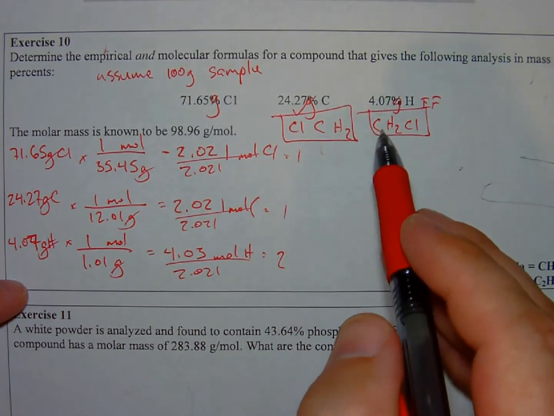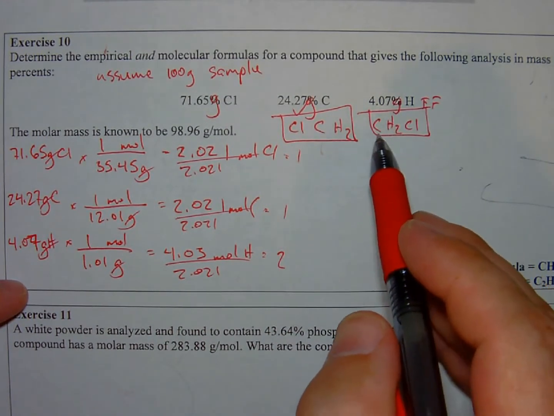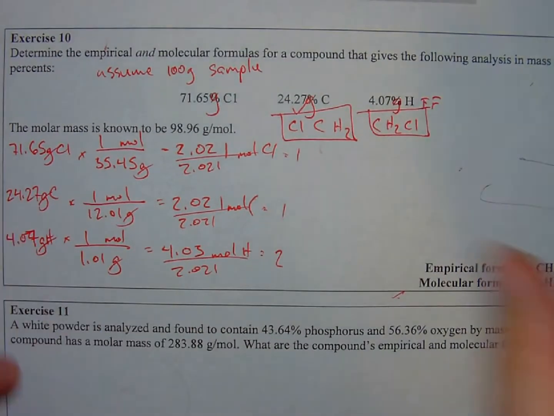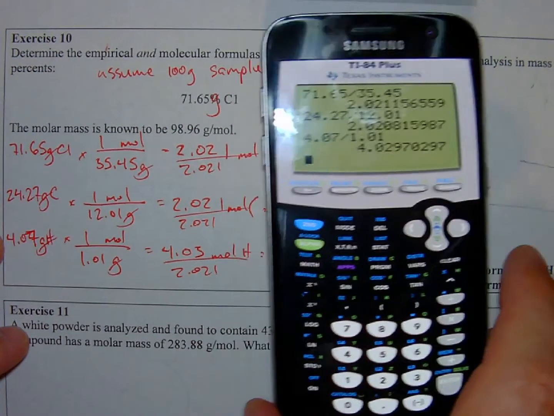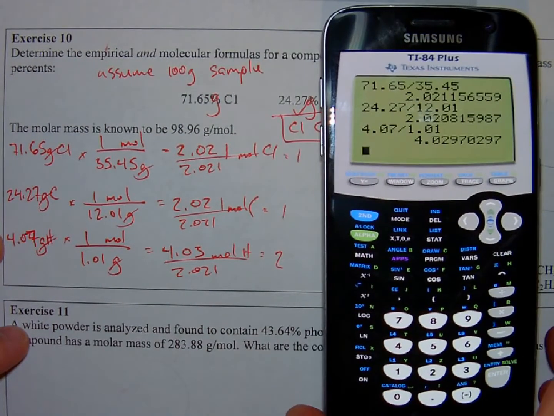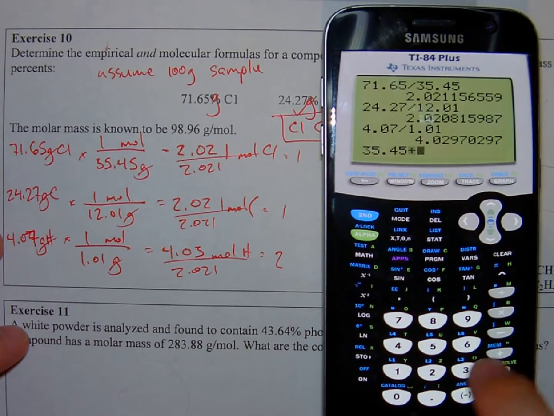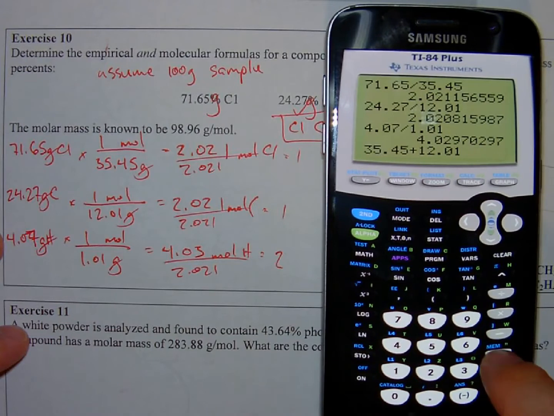So what we want to do is add up the mass of 1 carbon, 2 hydrogens, and 2 chlorines. So let's do that. So 1 chlorine is, let's see, 35.45, I believe.